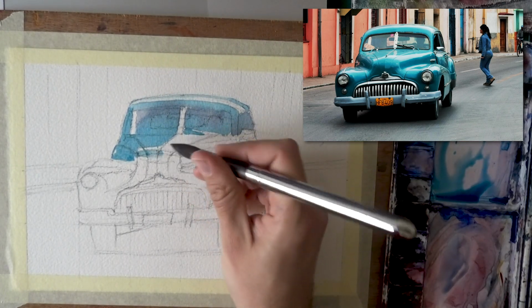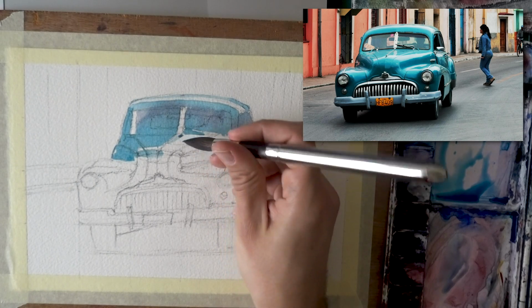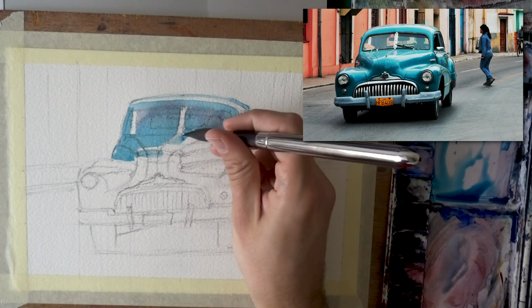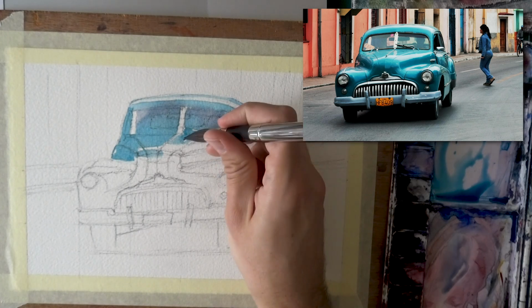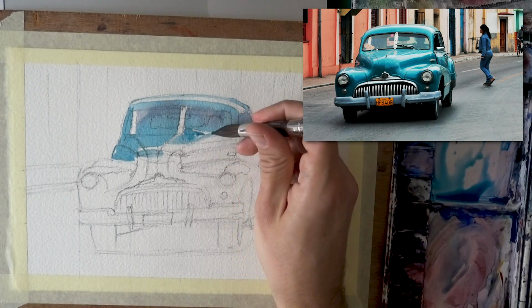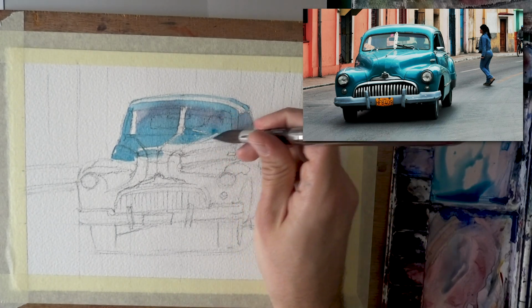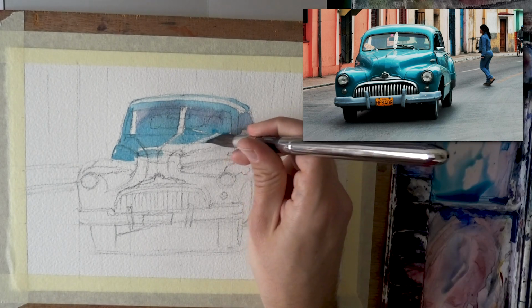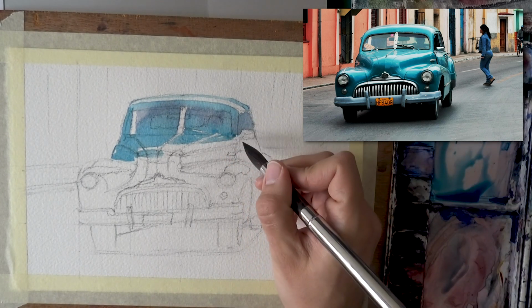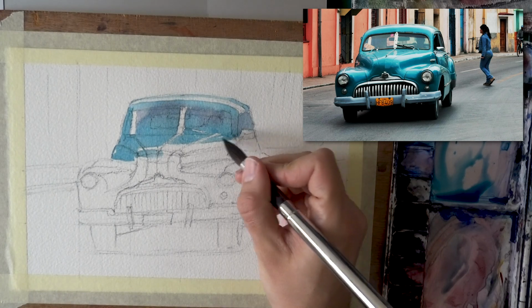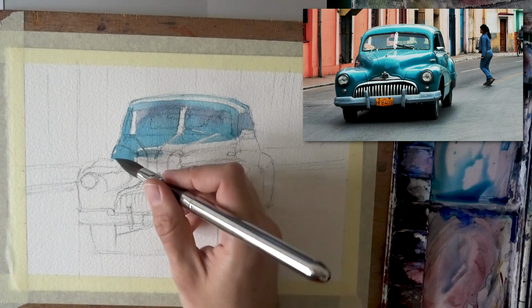And then here, I'm gonna leave this thin highlight on the detail on the top of the car. Gonna do the same with this one, maybe even make it a little thicker, like so. Shadow. And I think we're done with this section. Let's have a rest here.